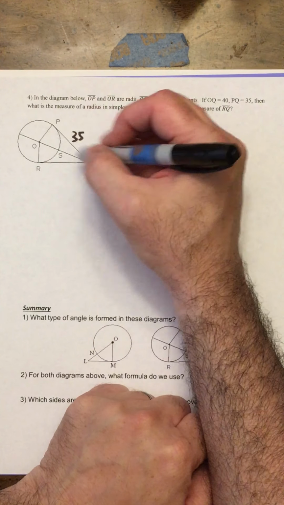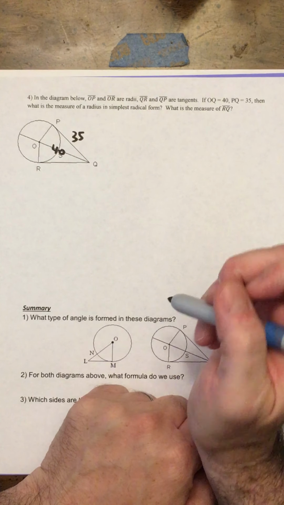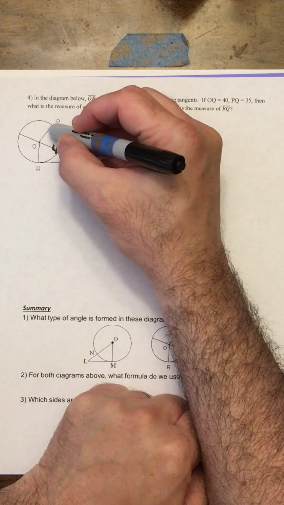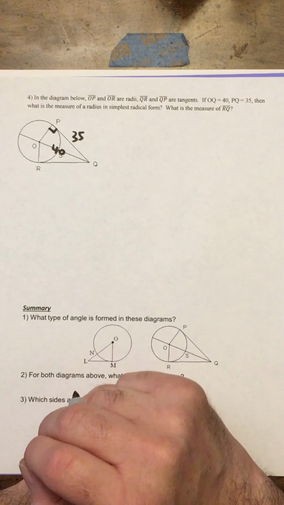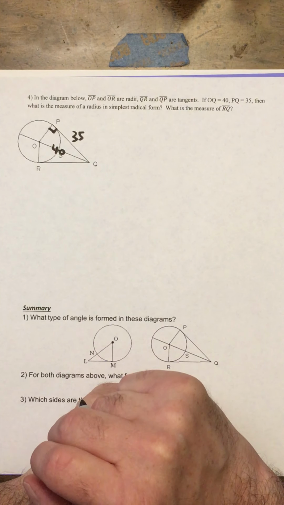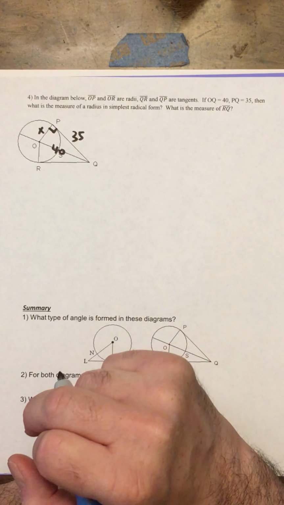So I'm going to put the 40 here. That's the whole part OQ. Let's keep in mind where our right angle is. There's a right angle over here. And we want to find the measure of the radius. So I'll put an X right over here. And again, in simplest radical form.